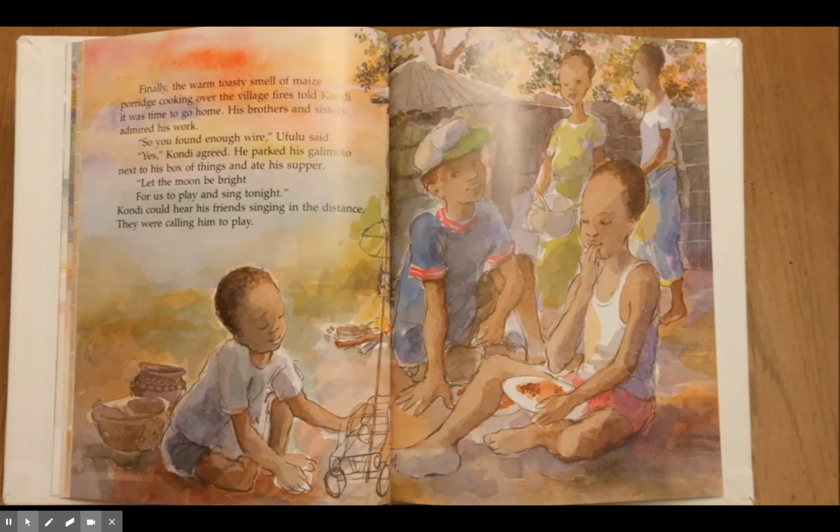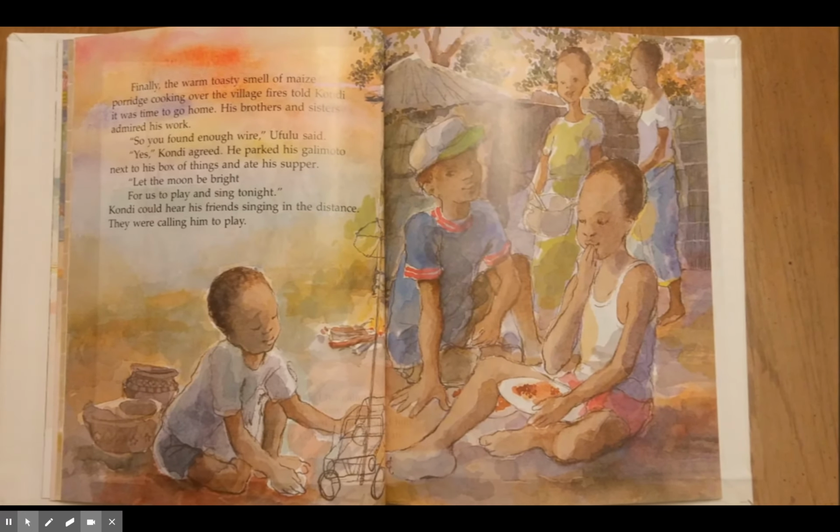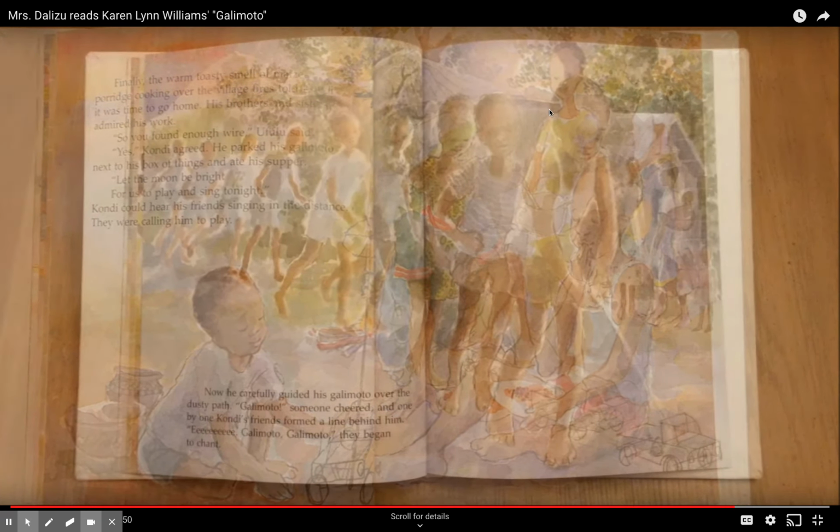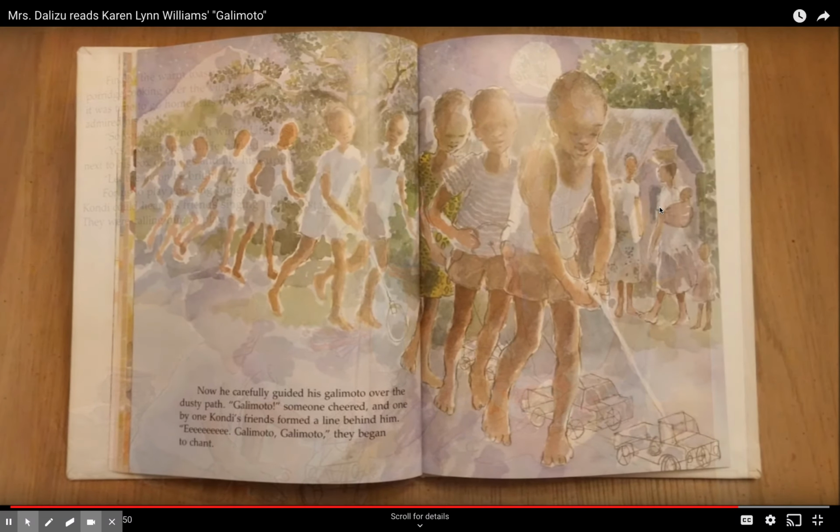"Let the moon be bright for us to play and sing tonight." Condi could hear his friends singing in the distance. They were calling him to play.